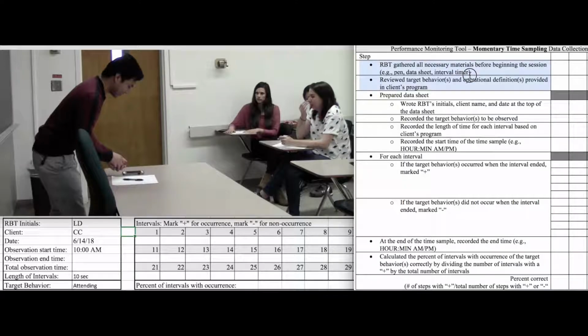The first step, did the RBT gather all necessary materials before beginning the session? We can see that Lance has his pen, his datasheet, and his interval timer on his smartphone ready to go. So for this step, he gets a plus. Next, we will say that Lance did review the target behaviors and operational definitions that were provided to him prior to getting ready for data collection. So for this step, let's go ahead and give him a plus.